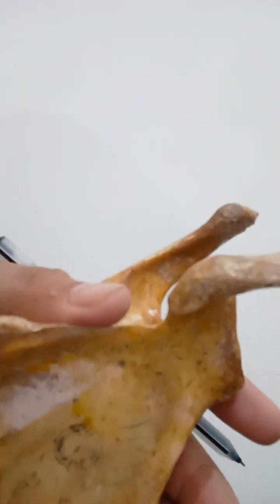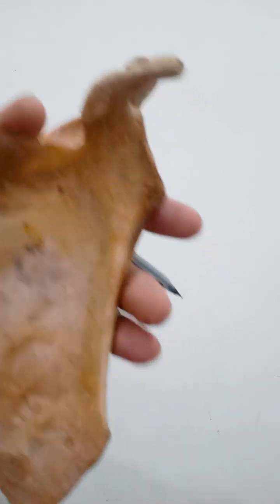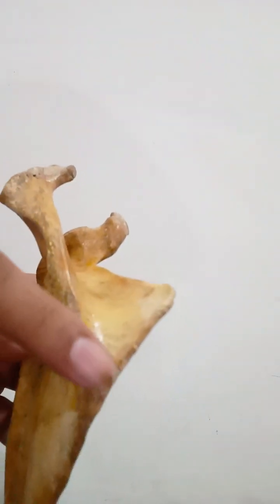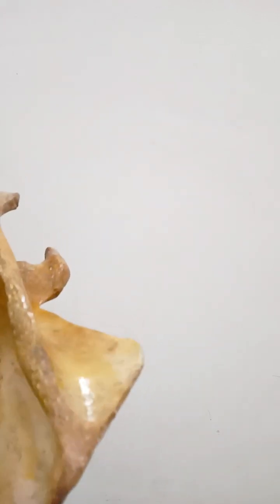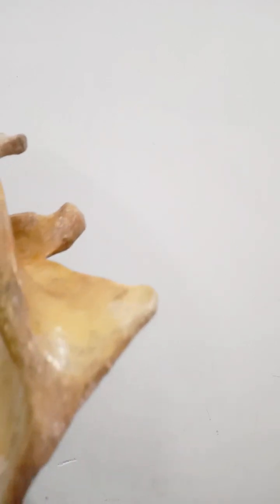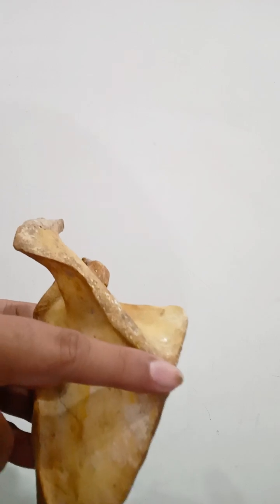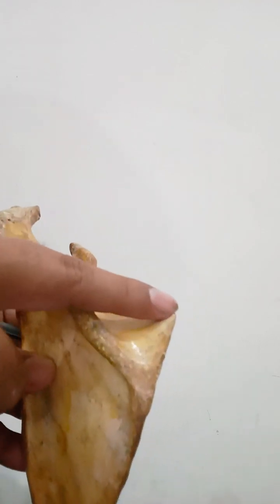The rhomboid minor muscle is inserted into the medial border on the dorsal aspect opposite to the root of the spine. That is the rhomboid minor muscle. The rhomboid major muscle is inserted into the medial border between the root of the spine and the inferior angle.